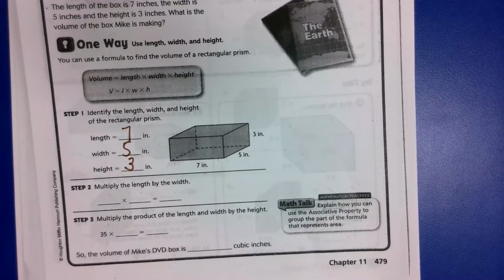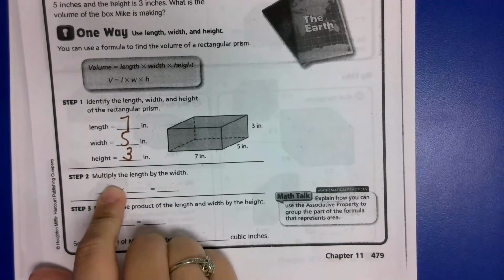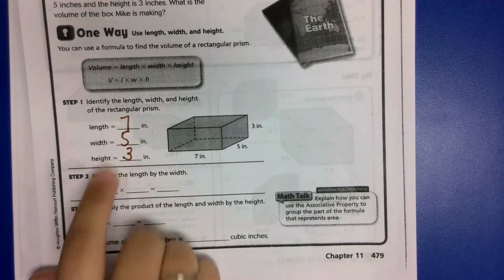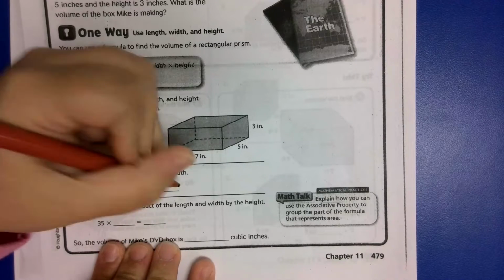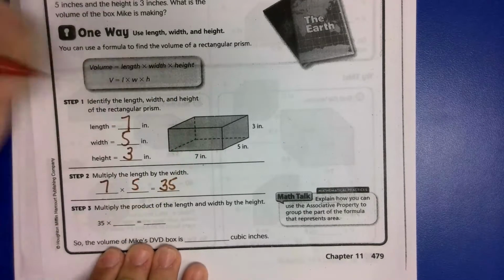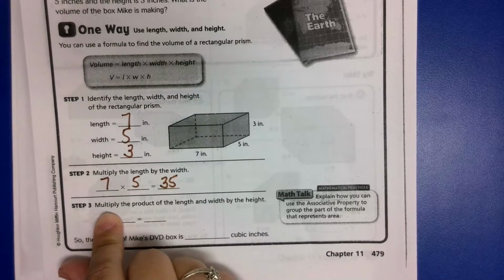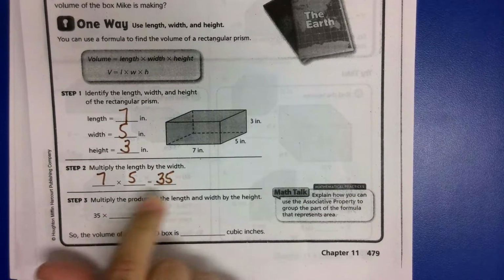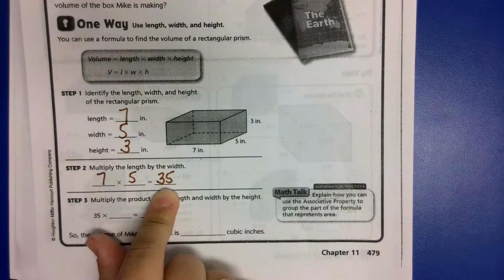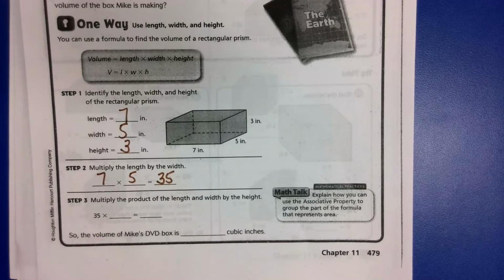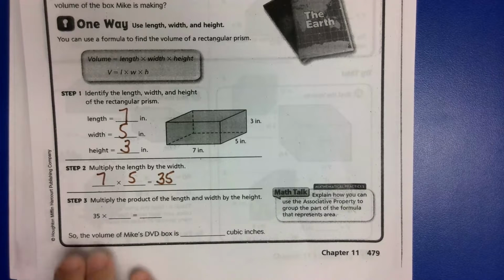So we're just going to multiply our numbers. Step 2 says multiply the length by the width. If I multiply my length of 7 times my width of 5, I'm going to get 35. Then I have to multiply the product of my length and width, my answer to my multiplication problem, by our height.